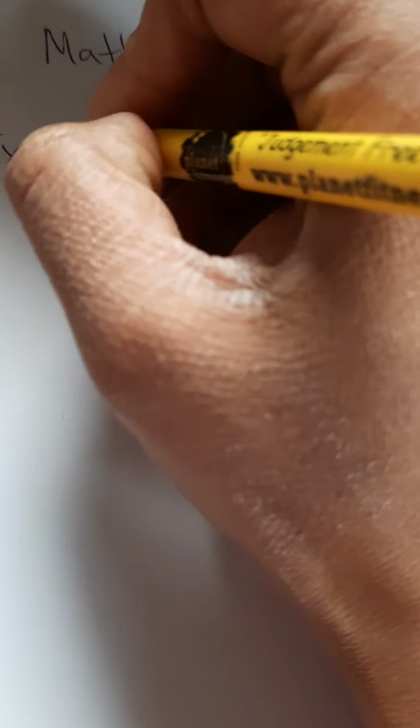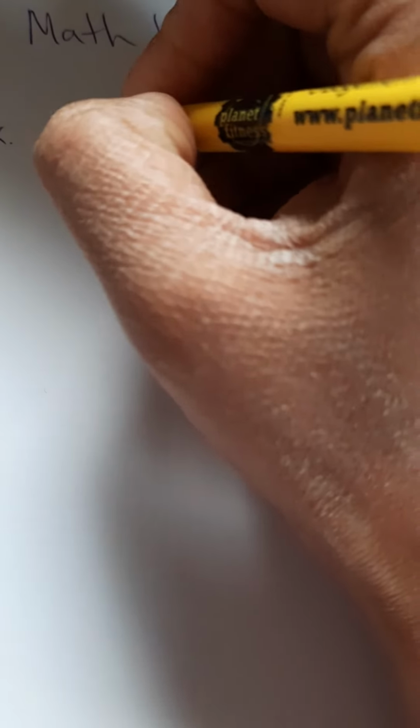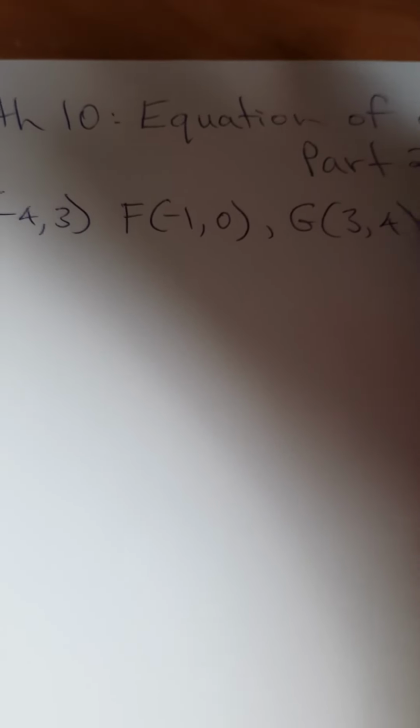Okay, so here we are. I put equation of a median, part 2. So let's try this example. I'm just going to grab another pen. Again, this is going to be a triangle. What we're provided with is the actual coordinates. So I have E, F, and G as well. G is 3 and 4.